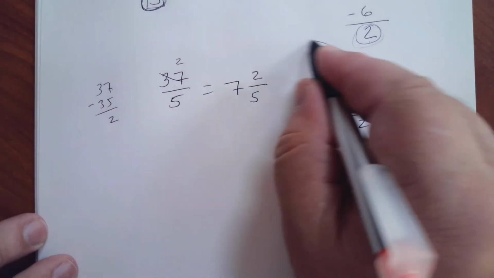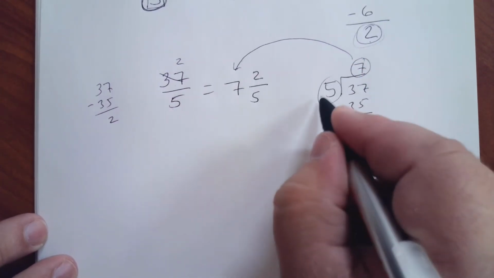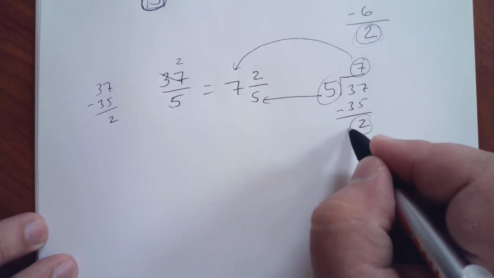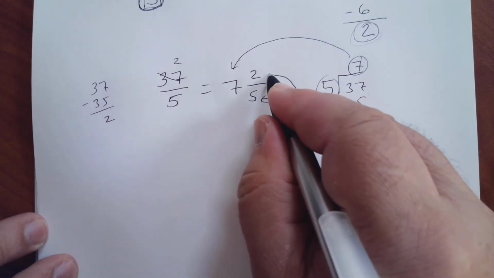So this number is your integer. This number is your denominator. This number is your numerator.